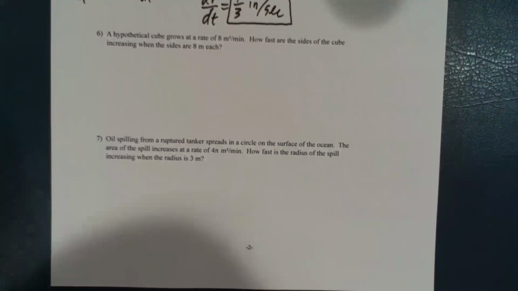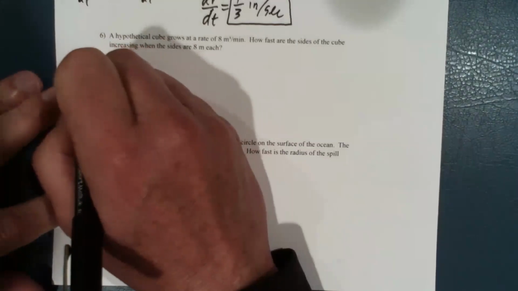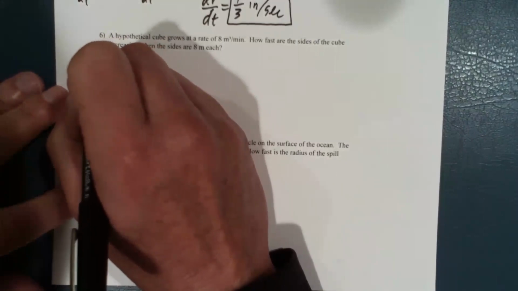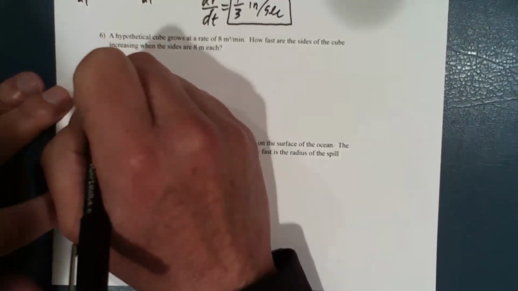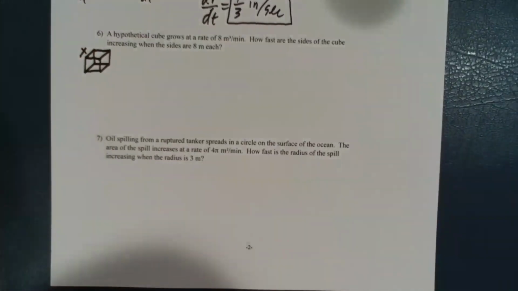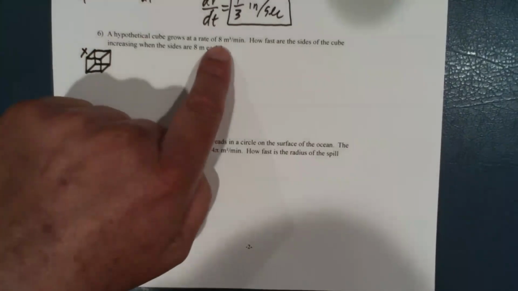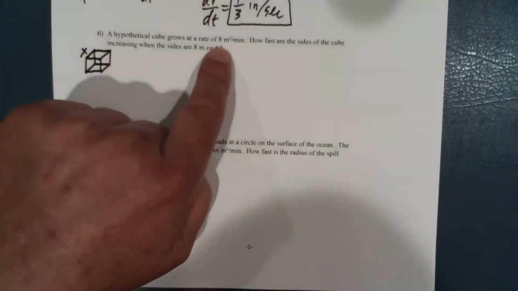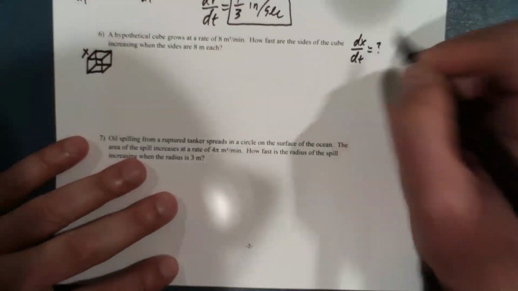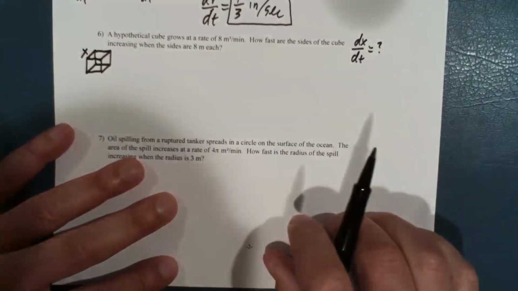Number 6. A hypothetical cube grows at a rate of 8 cubic meters per minute. How fast are the sides of the cube increasing when the sides are 8 meters each? So now we're talking about a 3-dimensional square. I'm going to call each side x. And they give us dV/dt right here, and they want to know dx/dt.